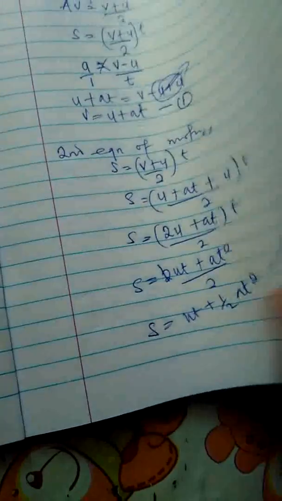So now I will want to go ahead and find the third equation of motion. Okay, so let's go back to acceleration. A equals to what?